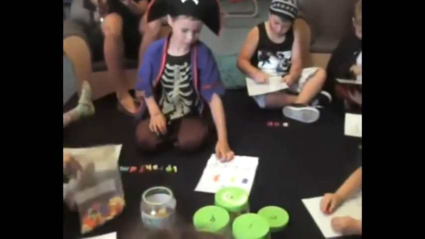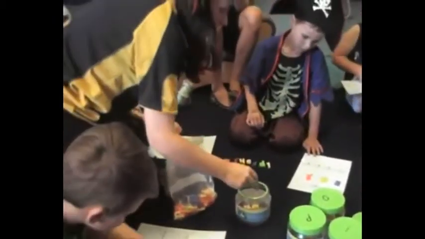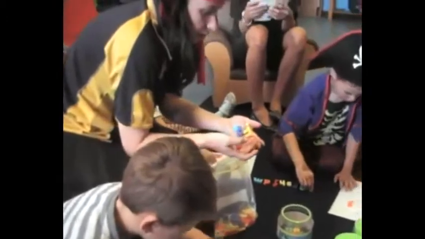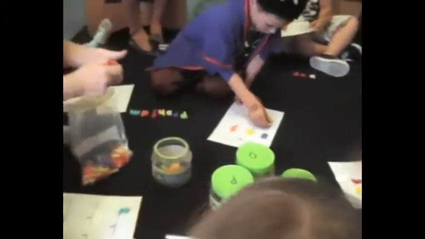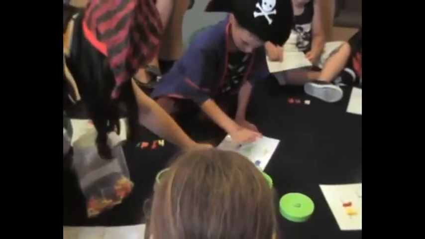Now, what we're going to do... Oh, look, Mrs. Sarah, they're already starting to make words. Look at this. Now, guess what we're going to do? Can you take all of your letters off your card just for now? Because I need to show some teachers how to do this in their classroom.